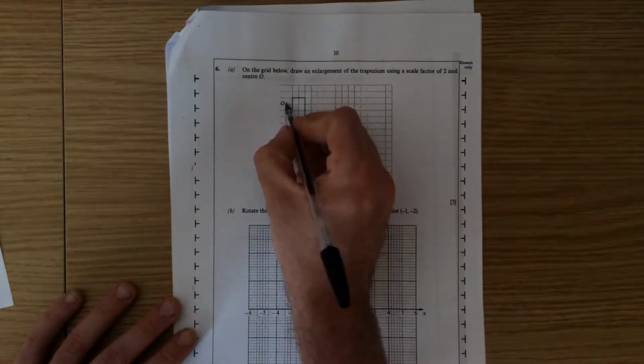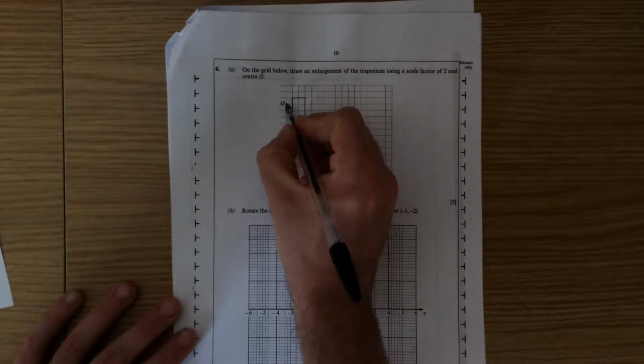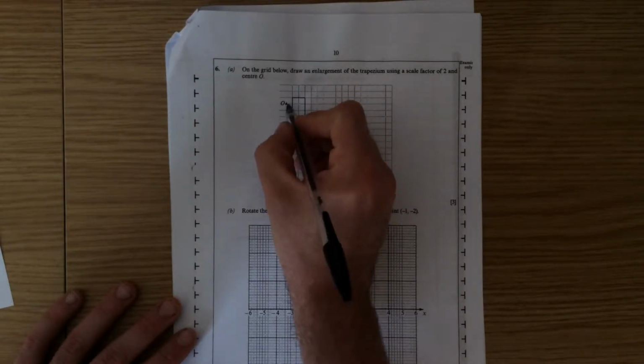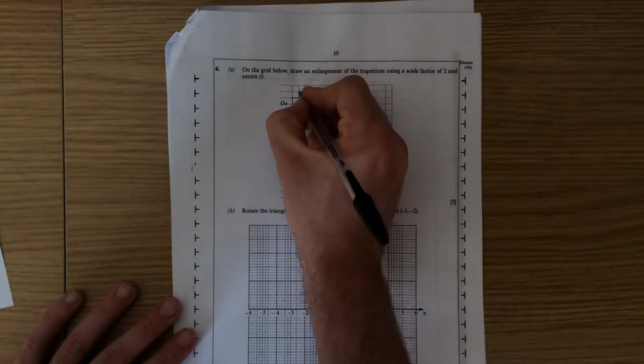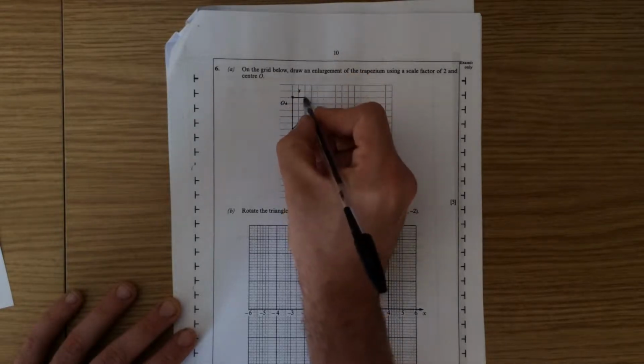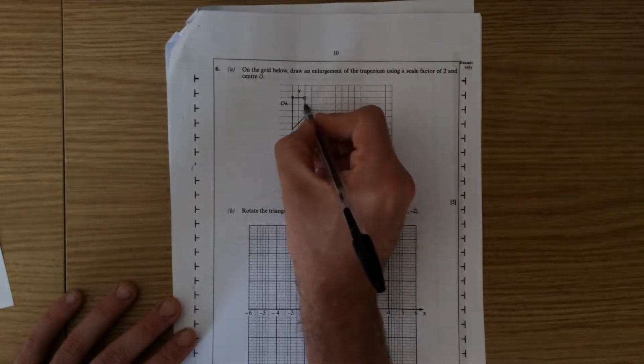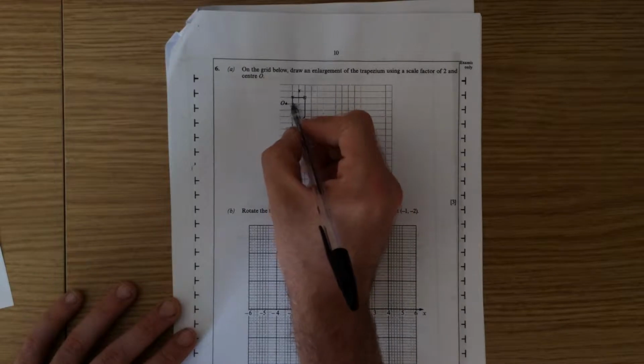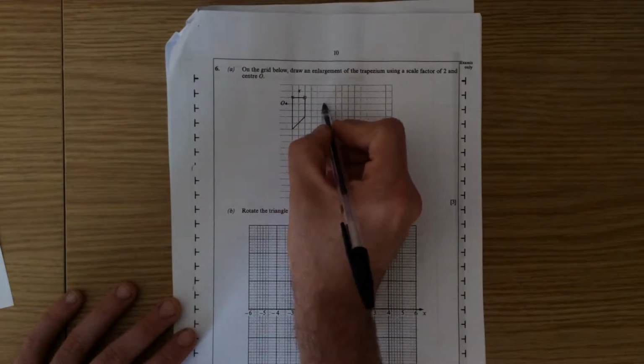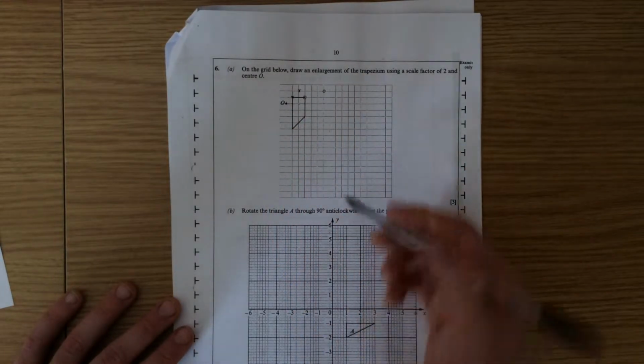So from this point O to that top corner, I'm going 1 right and 1 up. So in my enlargement, I'm going to have to go 2 right and 2 up. So that becomes my new corner here. This corner is currently 3 right and 1 up, so it's going to be 6 right and 2 up, which is going to be here.